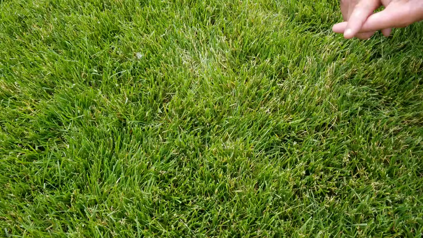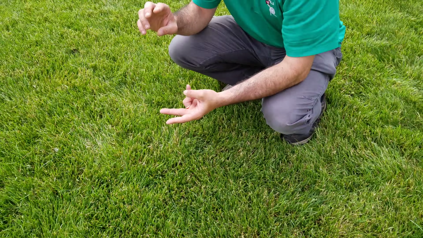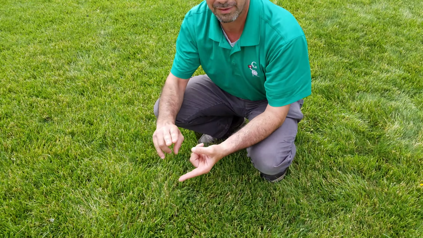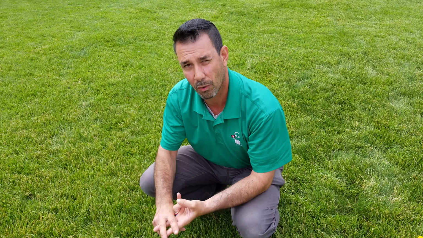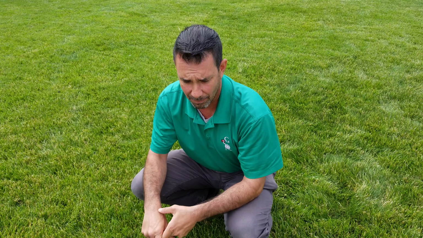So get that mid-June application down early, okay? So that's your second application. And then go ahead and mow a little bit more frequently. And then really watch your watering. Try to be careful because we got diseases everywhere right now.